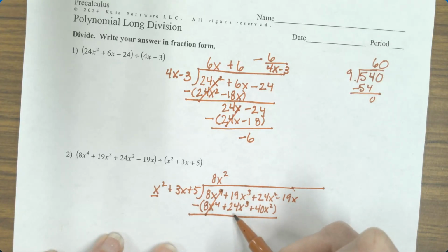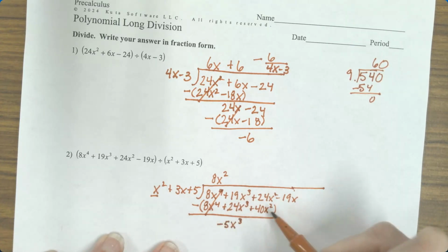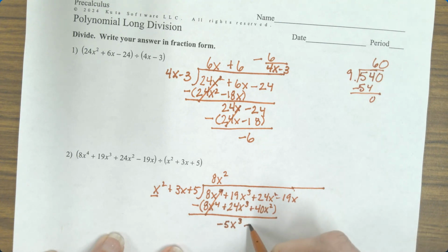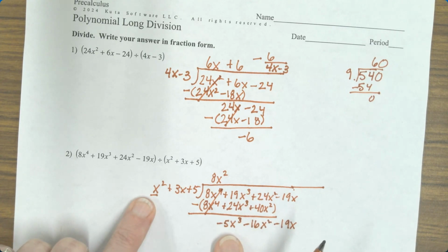So 8x to the fourth minus 8x to the fourth will eliminate. 19 minus 24 is negative 5x cubed. 24 minus 40 is negative 16x squared. And then we'll bring down that minus 19x. Okay, we're going to keep going here.